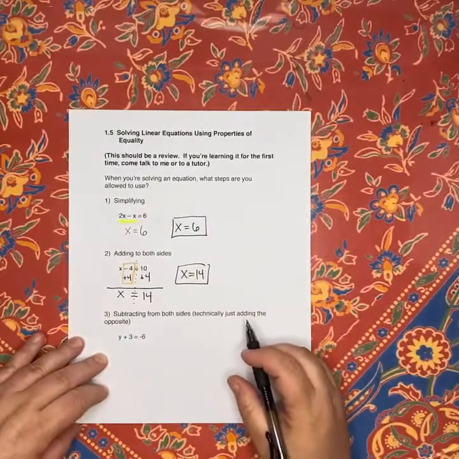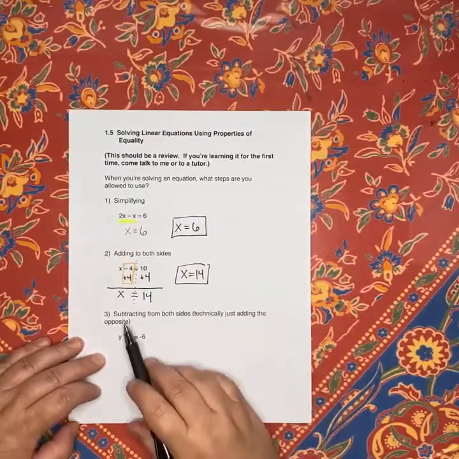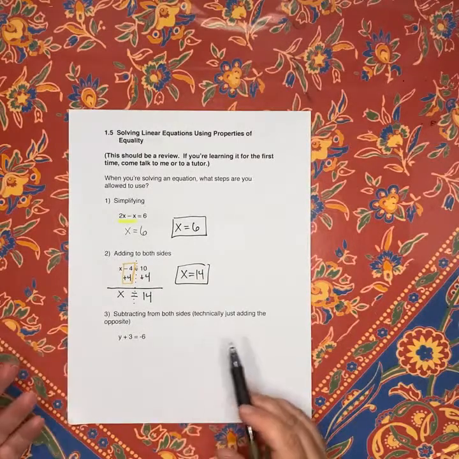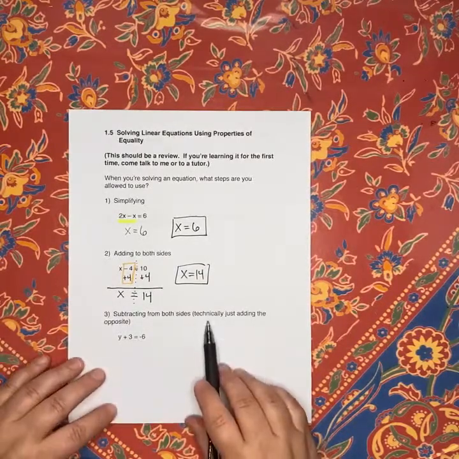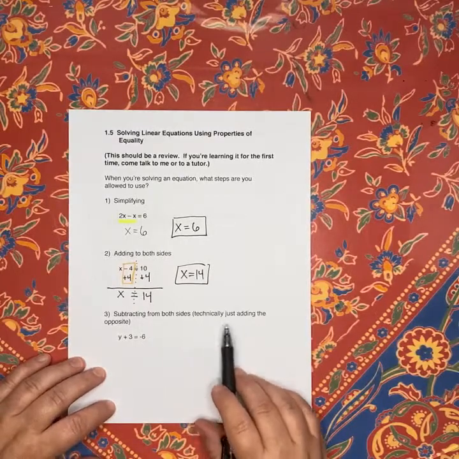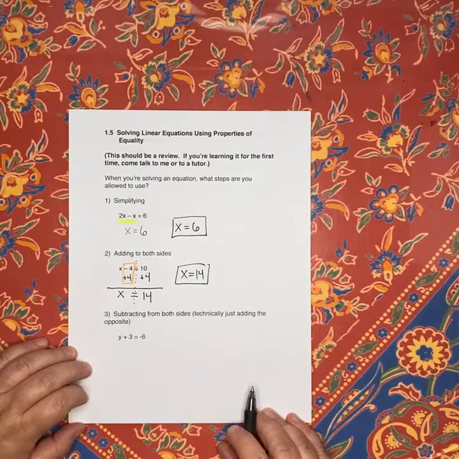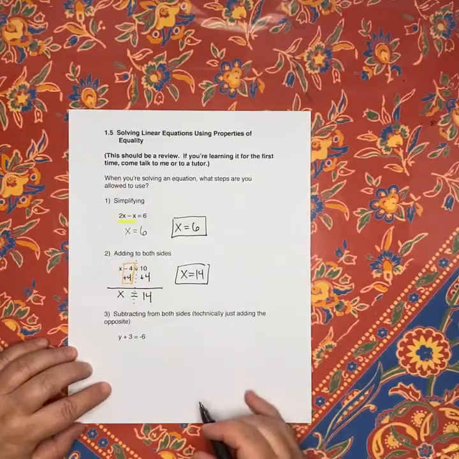These are obviously not representative of the kind of problems we're going to get in the homework. These are just review problems. Number 3, you're allowed to subtract from both sides. And I bring this up only to point out that technically you are not subtracting, you're adding the opposite. Just want to say that. But a lot of people call it subtraction, so we go ahead and work with it that way.